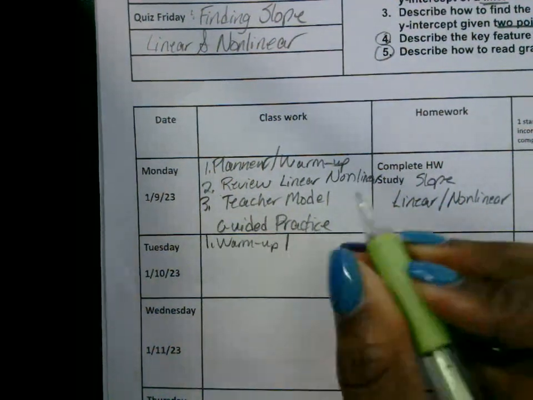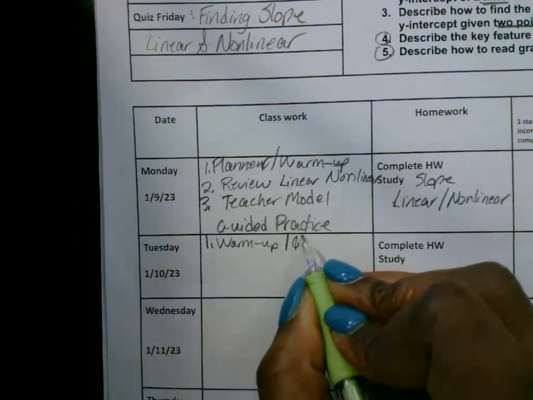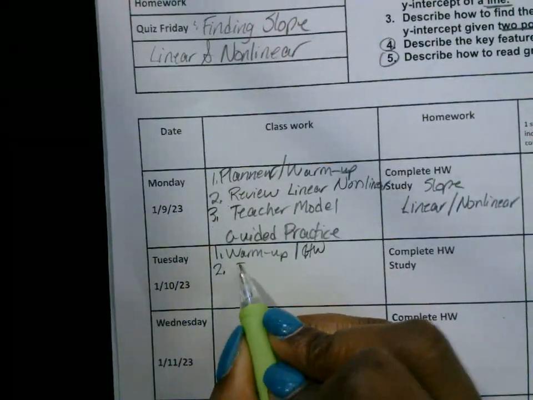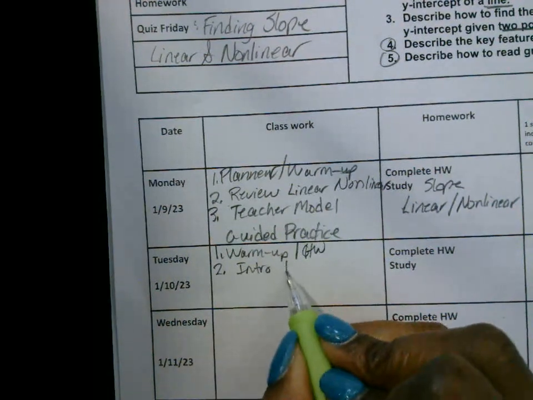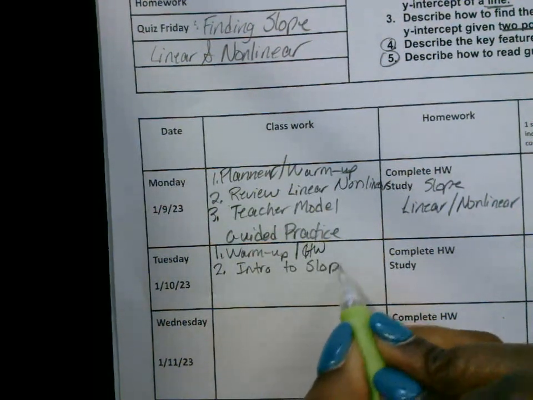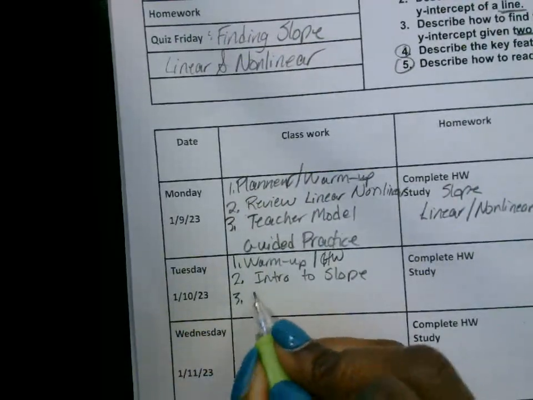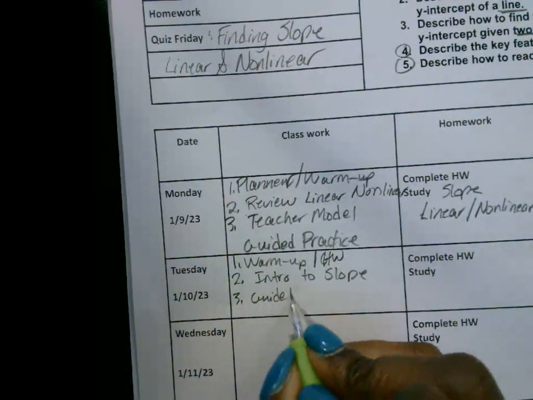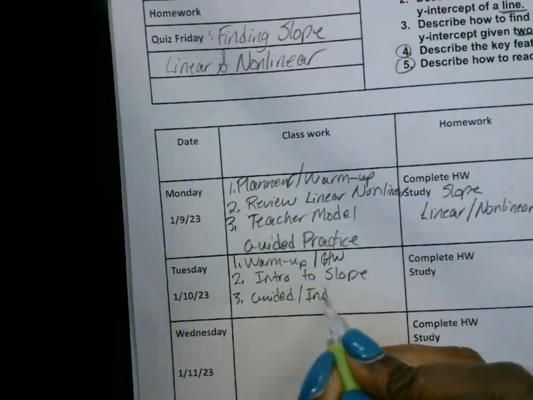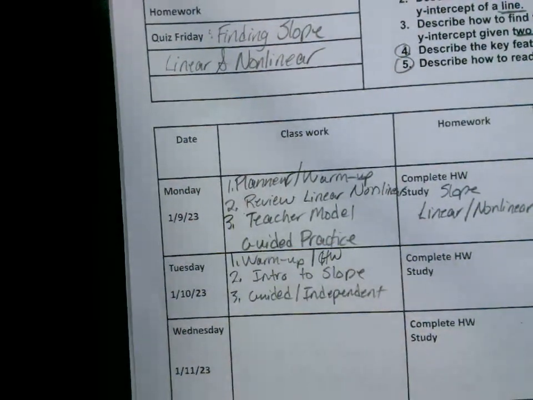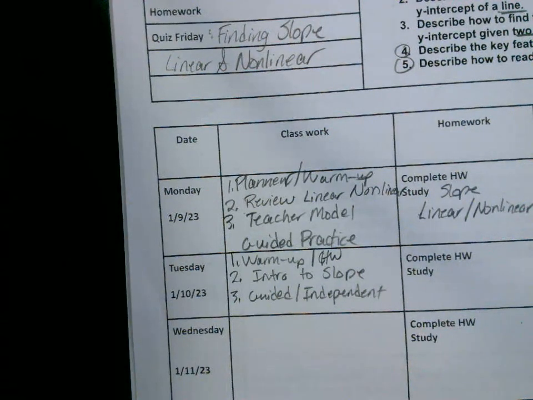I'm going to go over how to do the homework. I'm going to introduce slope today. We're going to do a little foldable. The foldable should be on your desk. And then we're going to do some guided and independent practice. Again, it's not mandatory that you write the agenda down. The agenda is on the sideboard.